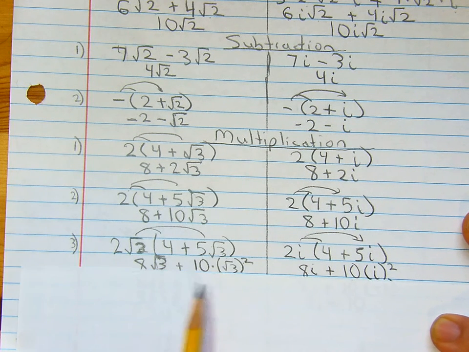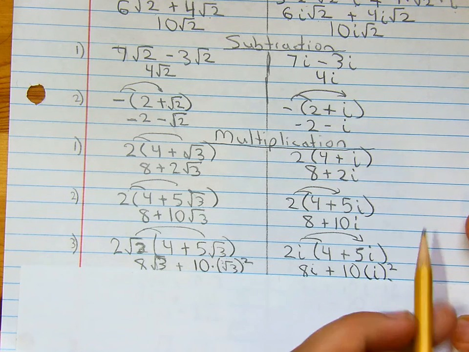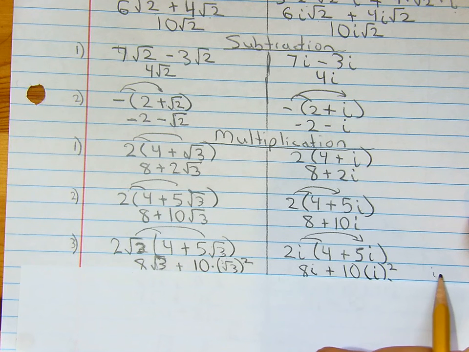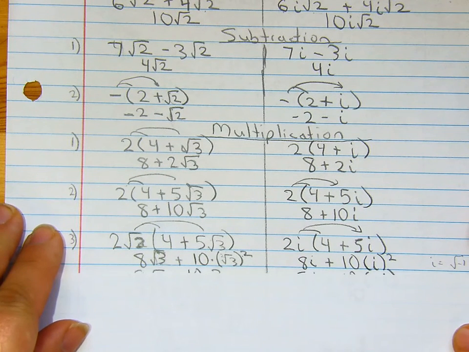And as we know, when you square a square root, which this is nothing more than, i is nothing more than the square root of -1. So if you square the square root of -1, you're going to bust out that -1. It's going to simplify down to -1.